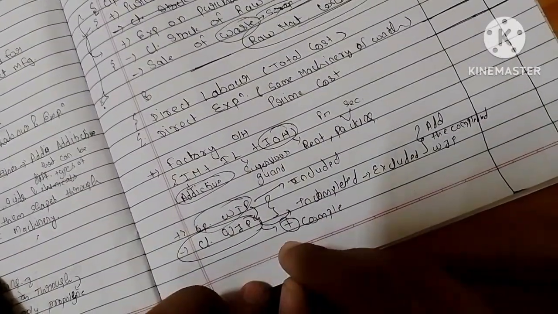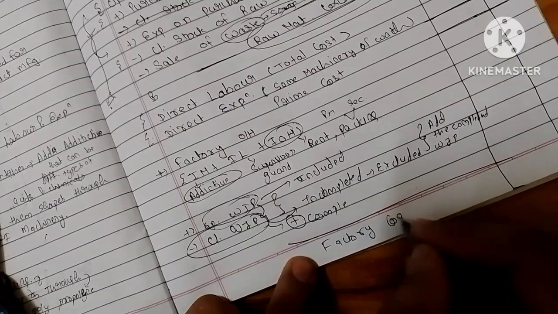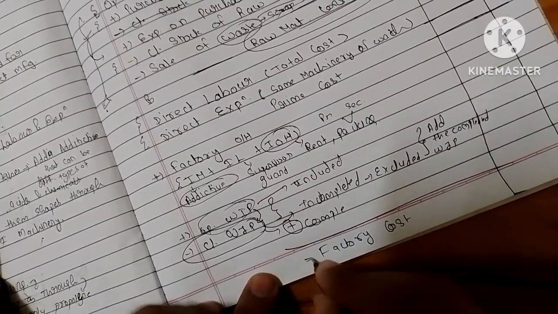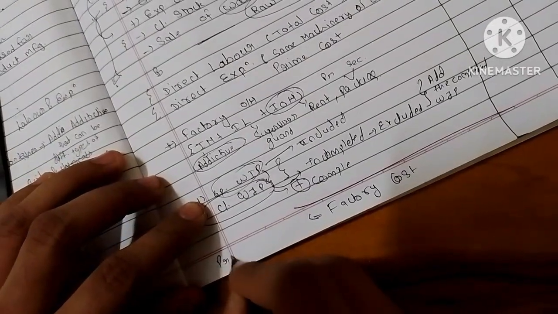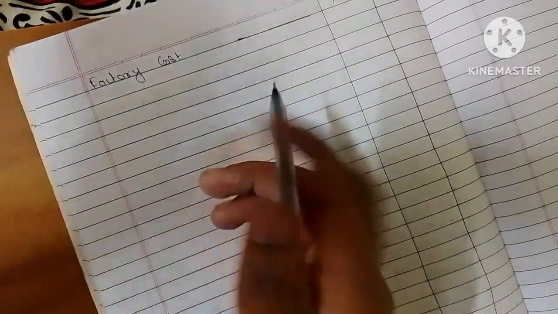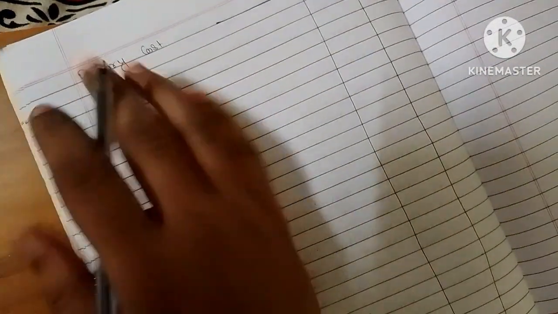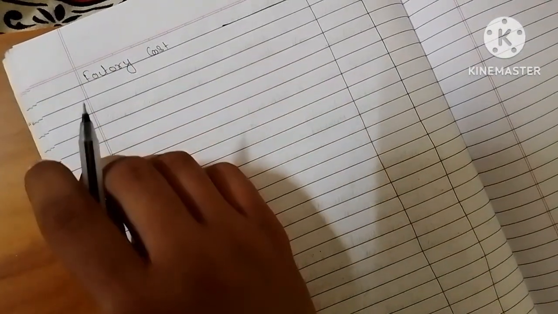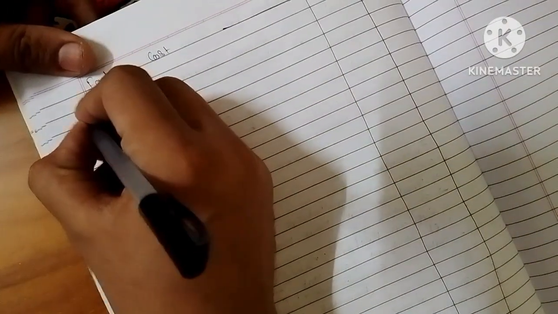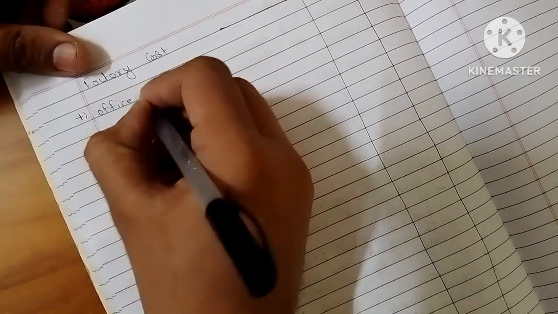Till now what we have is factory cost. So how is it made? Prime cost plus these things. Okay, to make things more understandable, I will continue in Hindi only. सो हम अब तक फैक्ट्री कॉस्ट तक पहुंच चुके हैं. So आगे जाते हैं. We will add something more, which is office and admin overhead.